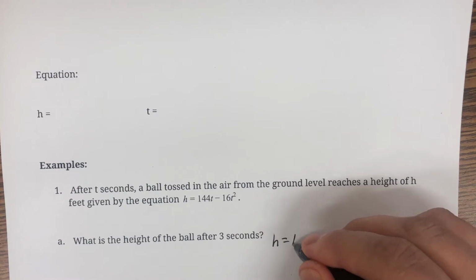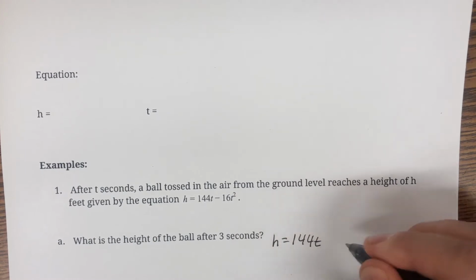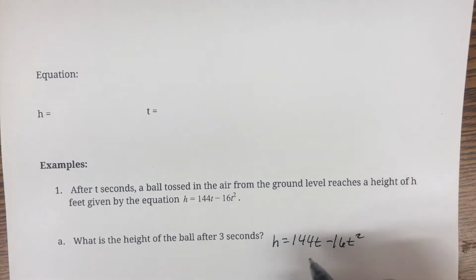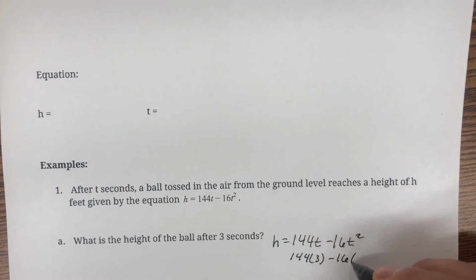So h equals 144t minus 16t squared. When I put in the 3, make sure to use parentheses. Minus 16 parentheses 3 squared.